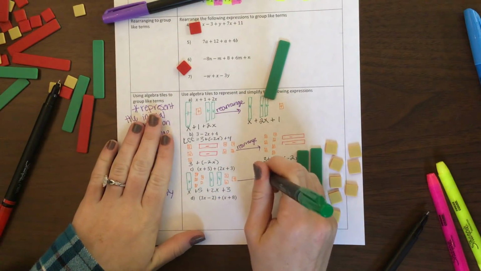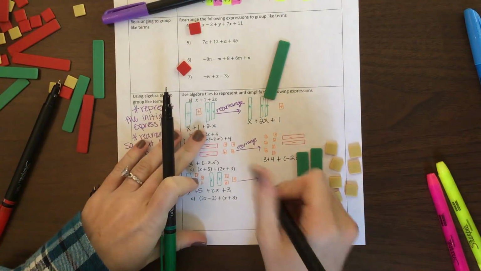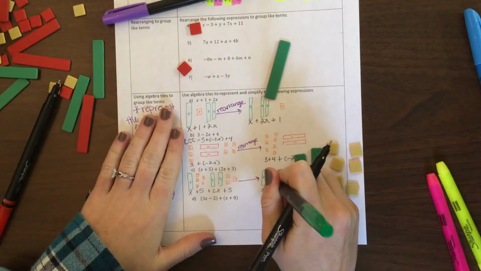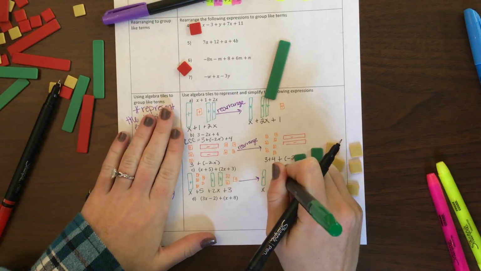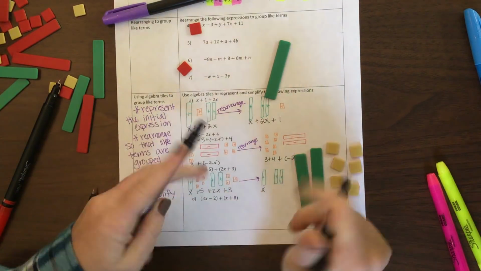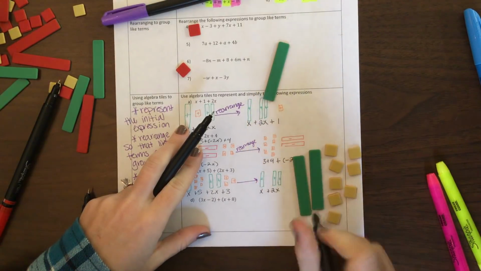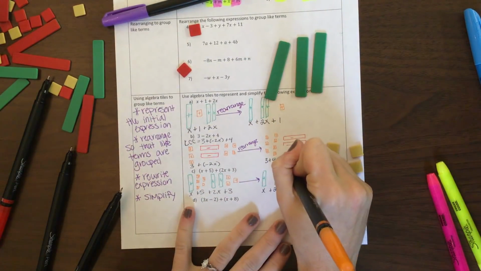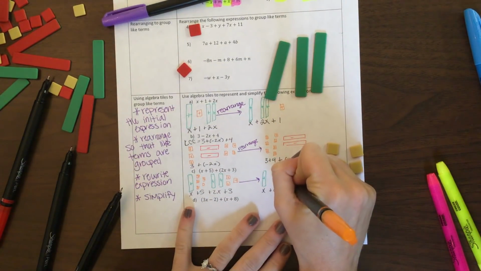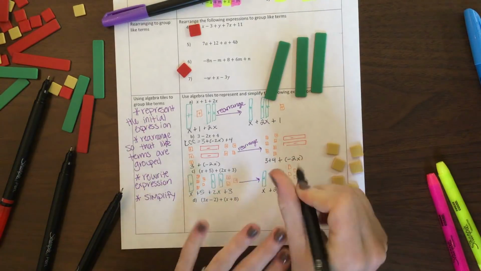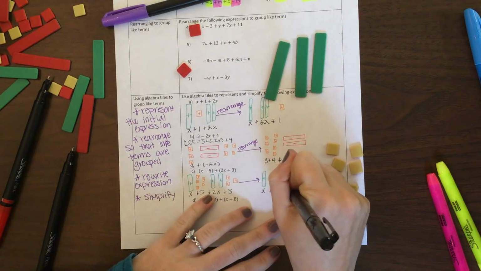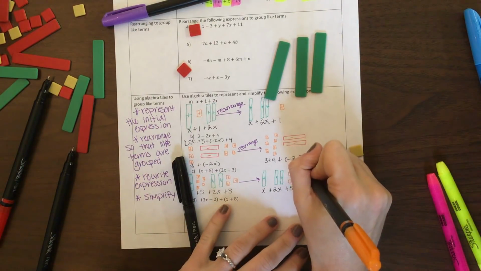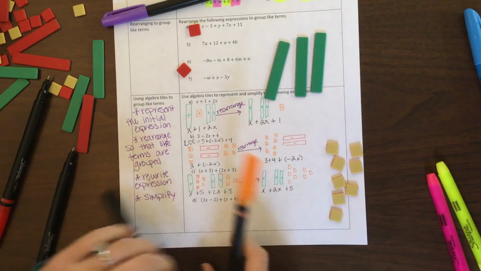So 1x, and label it, then plus 2x, label it, then add plus 5, 1, 2, 3, 4, 5, and then I had 3, 1, 2, 3.